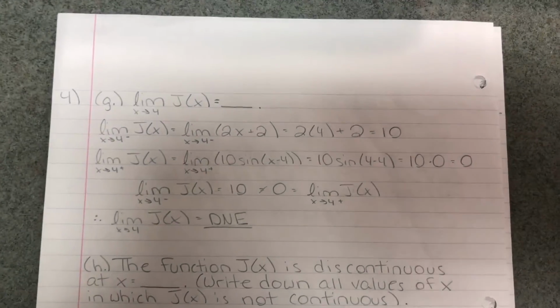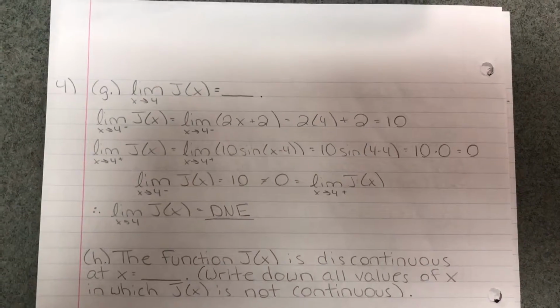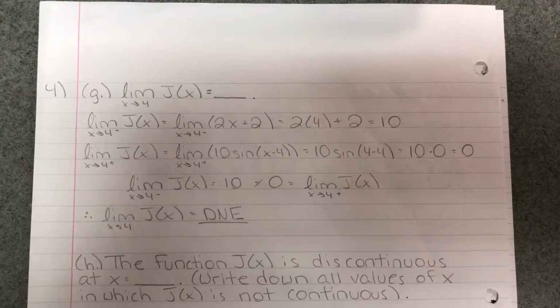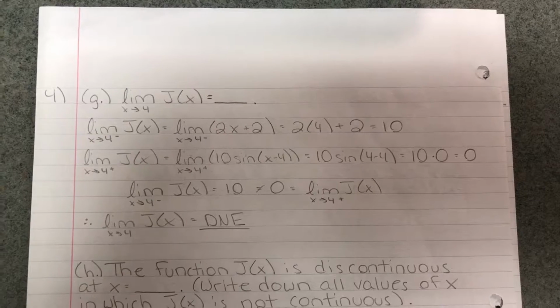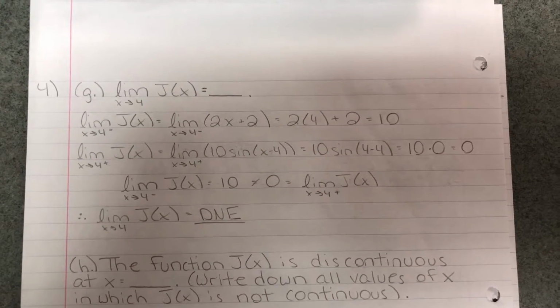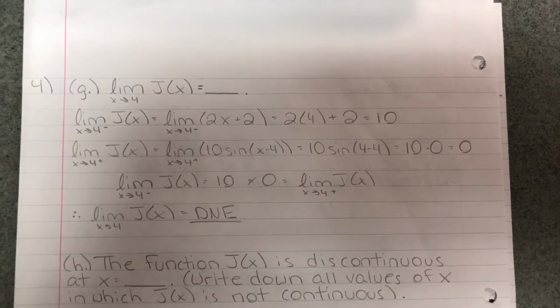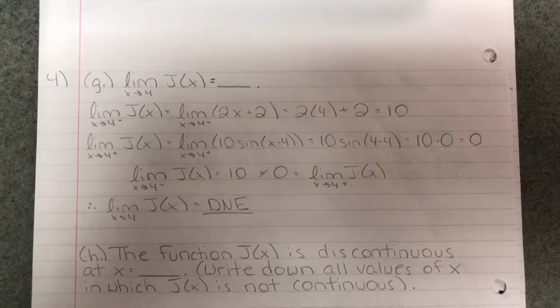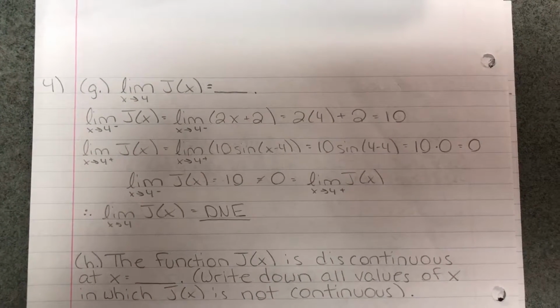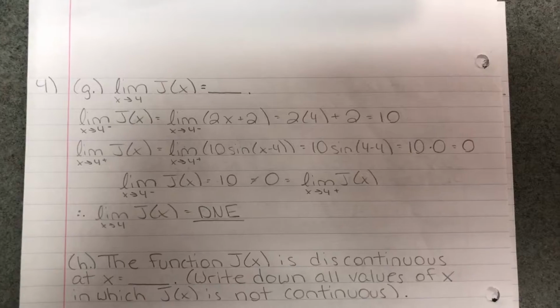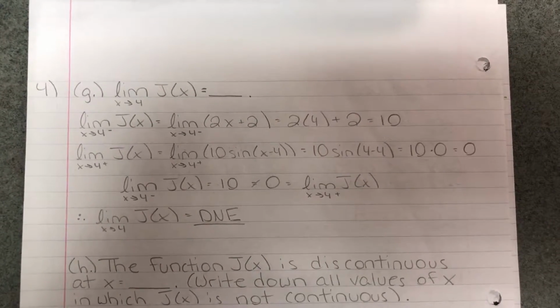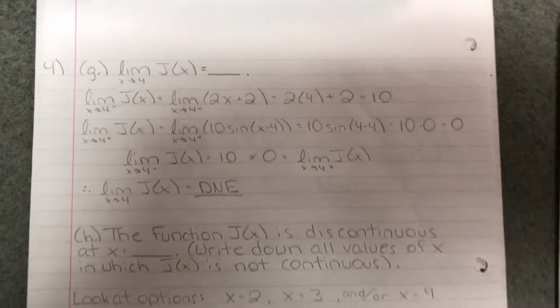G asks, as the limit of x approaches 4, j of x equals what? We found before that the limit as x approaches 4 from the negative direction is 10, and as x approaches 4 from the positive direction is 0. 10 does not equal 0, therefore the limit as x approaches 4 does not exist.